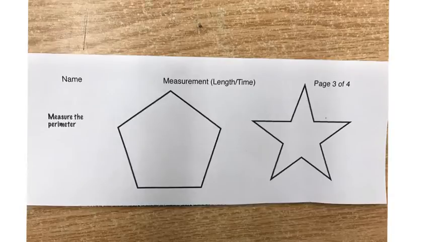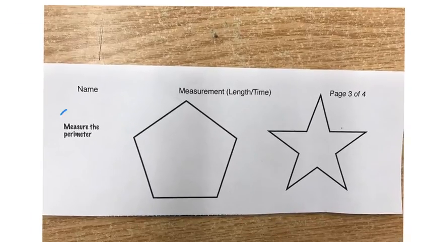In these types of questions where it says measure the perimeter, you can just use your ruler and measure the perimeter. These 2 shapes are regular polygons, so if you know the length of this side, you can calculate it by multiplying by 5. And for a star, if you know the length of this side, you can multiply it by 10, and you'll figure out the whole perimeter.